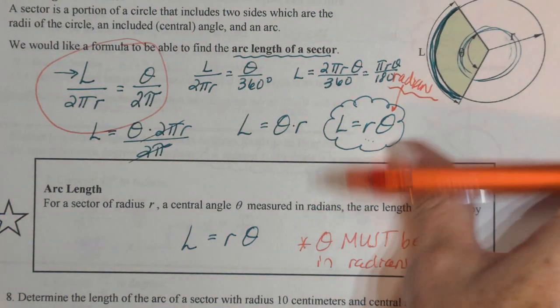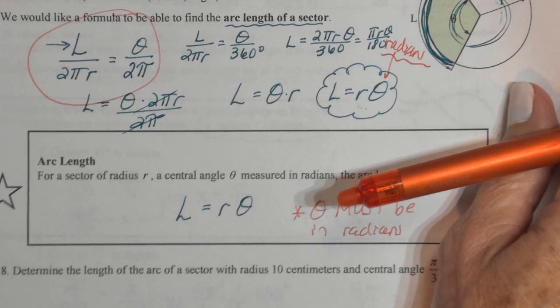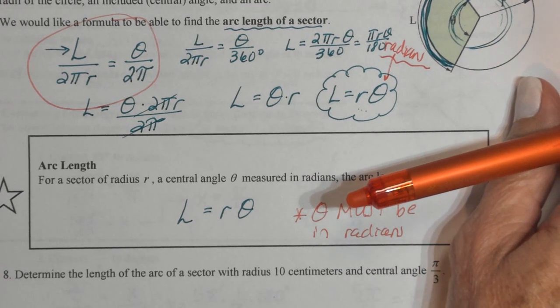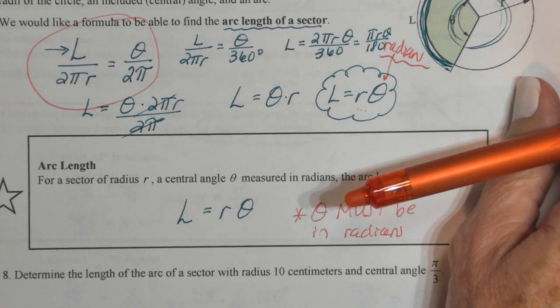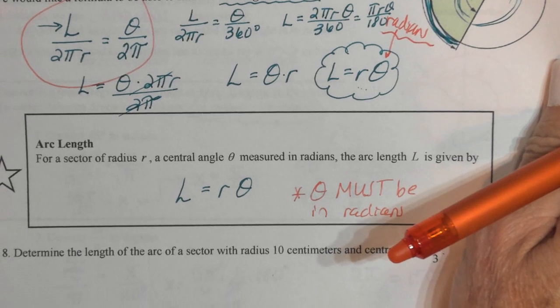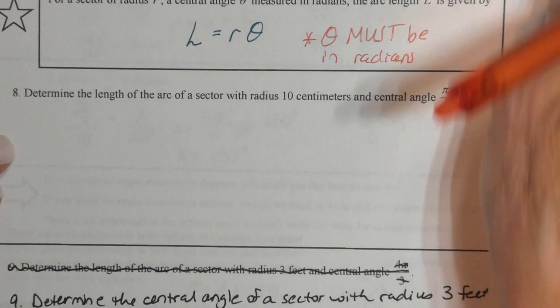Personally, I don't memorize this formula. Even though it's a very easy formula to memorize, I always set that proportion up and do it when I need it. I don't like to memorize things that I can get to very easily just by deriving them.